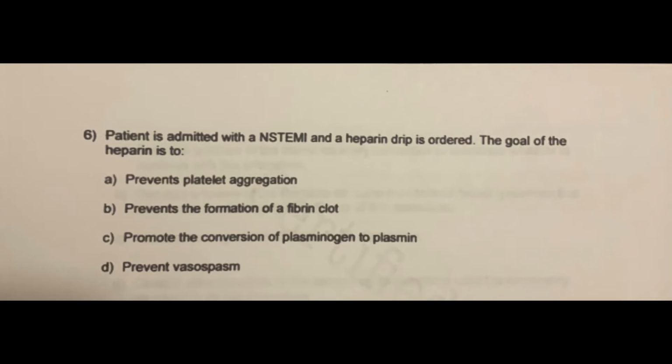Okay, so the first one is A, and it says to prevent platelet aggregation. Well, that's not one of the things that heparin does. Platelet aggregation is something that stops the platelet from getting those claws out. The meds that we use for that are going to be aspirin and clopidogrel. Those are your major ones to stop the platelets from activating. So that is not the answer.